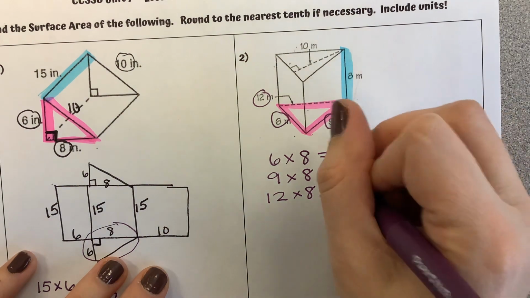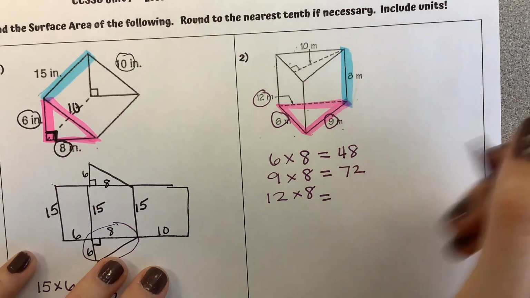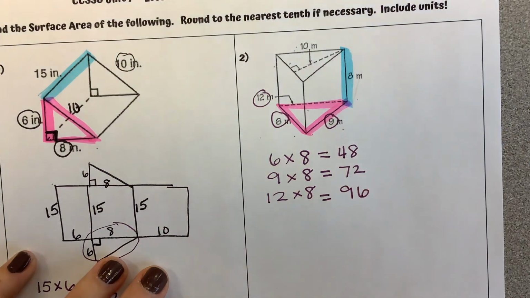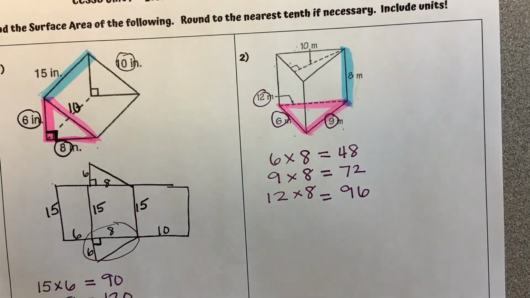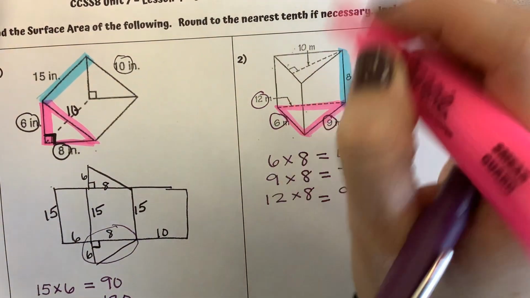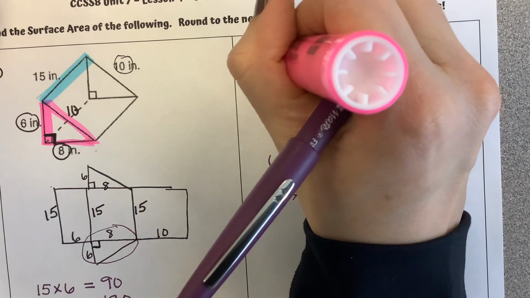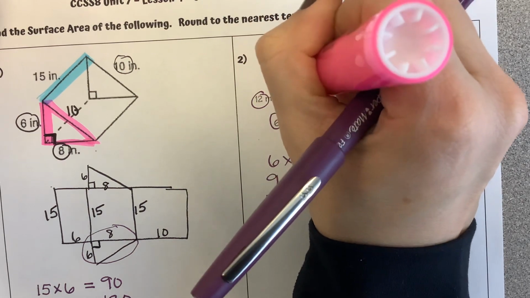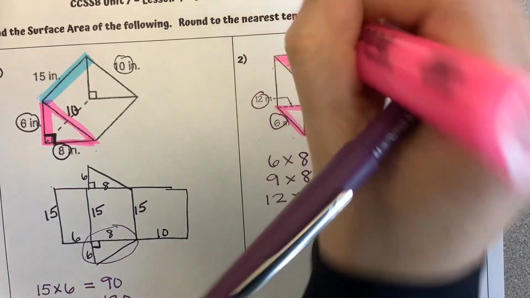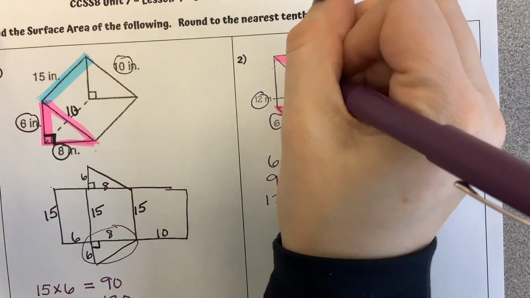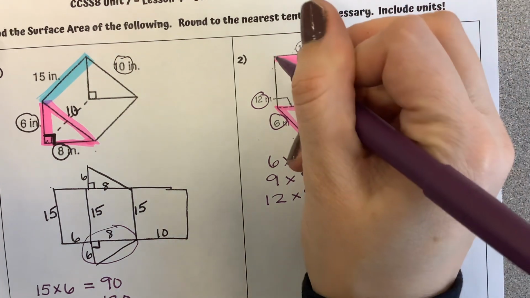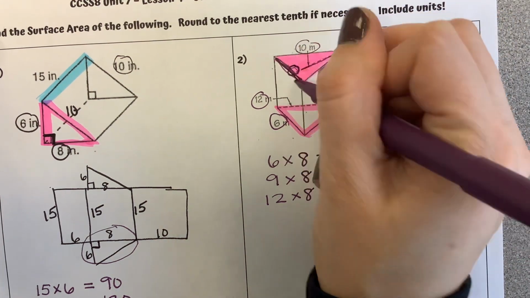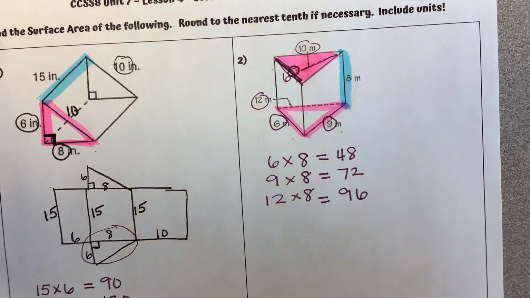9 times 8 is 72. 12 times 8 is 96. And then for our base, we're looking at our triangle base here. So if I look at the top, because I don't see a 90-degree angle on the sides, if I look here on this top triangle, that's where I see this 90-degree. So it's showing me a height of 10, and it's connected to this side length, which if we look on the bottom is 6.